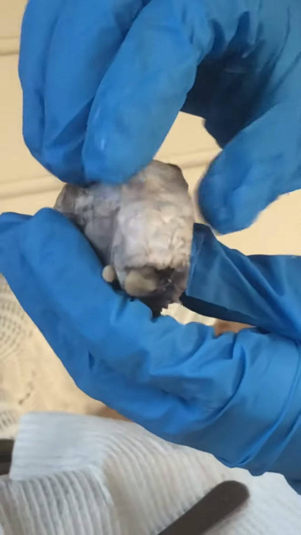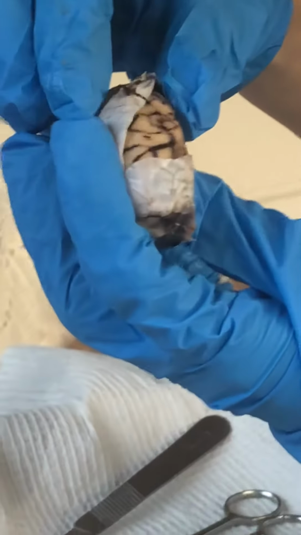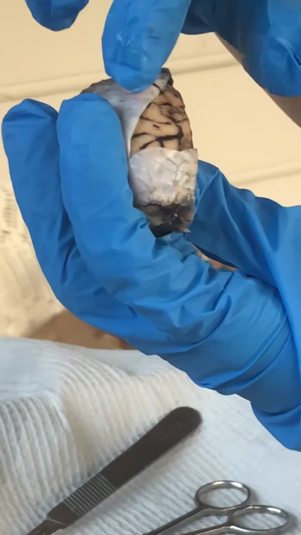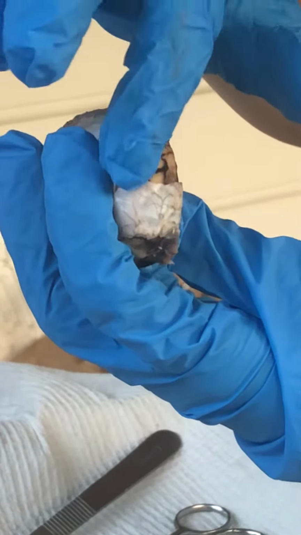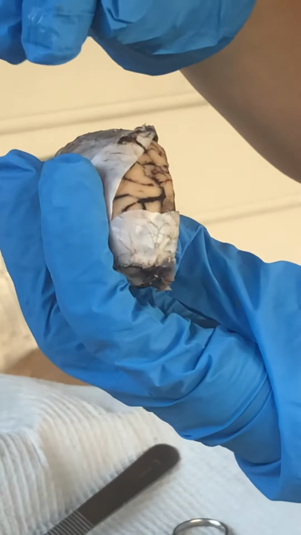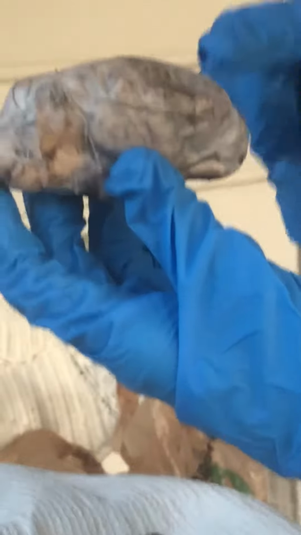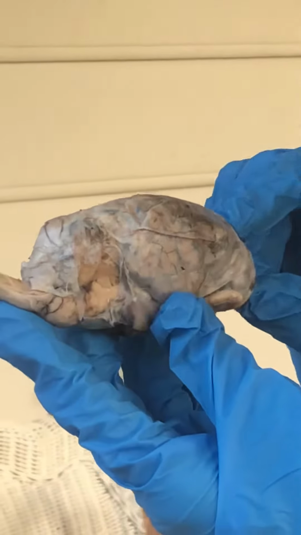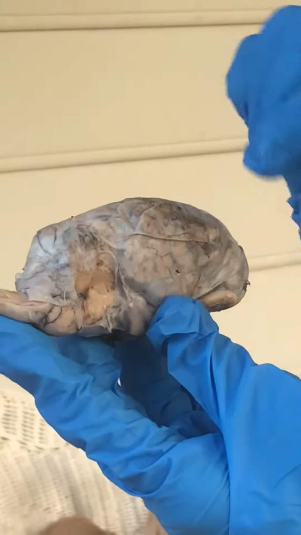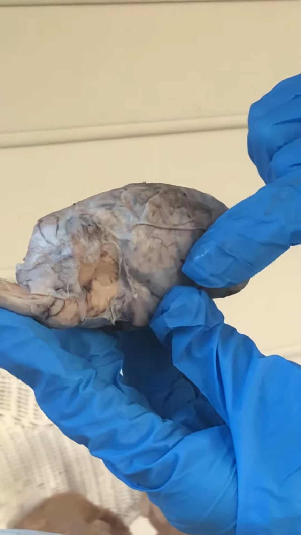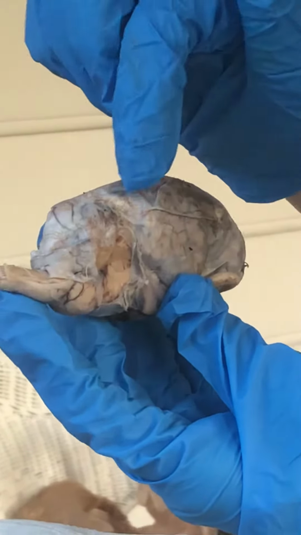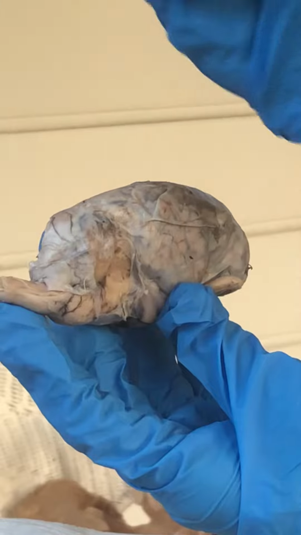Then, as you can see, I'm just going to pull this back. This lighter colored matter is the gyrus, and the dark lines here are the sulcus. I'm going to flip it around. Then we have the frontal lobe, the parietal lobe is on top, this would be the right temporal lobe, this is the right hemisphere, and the occipital lobe is here in the back.